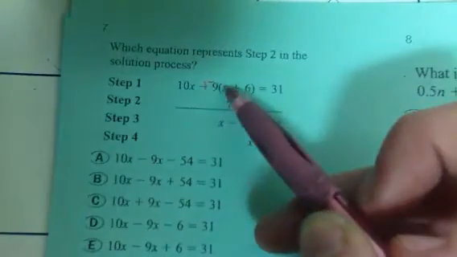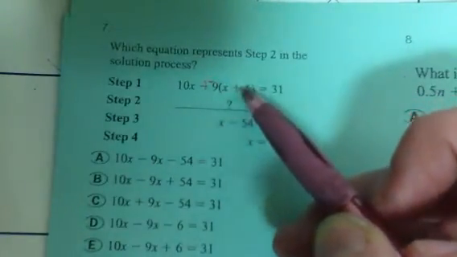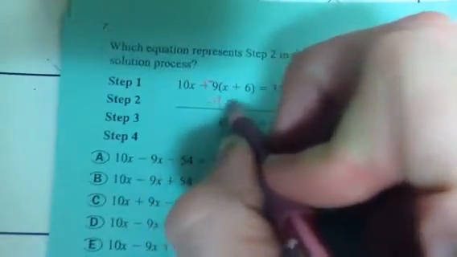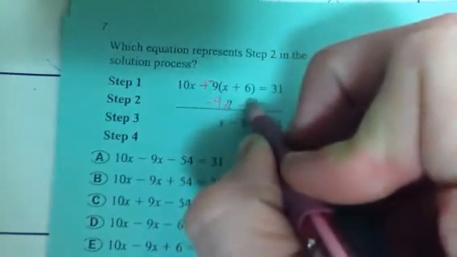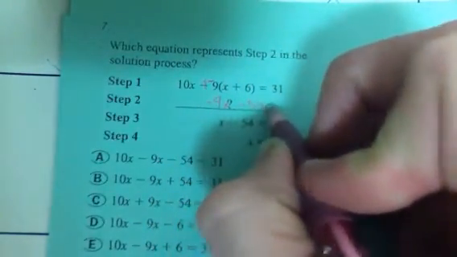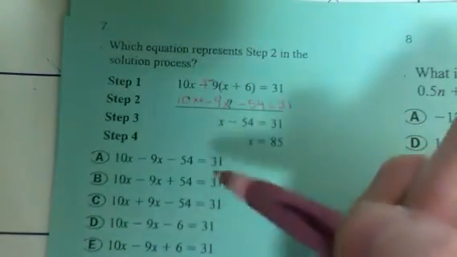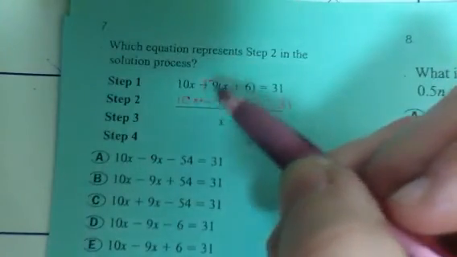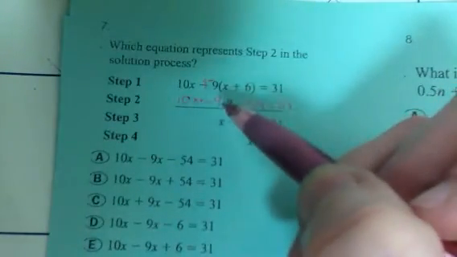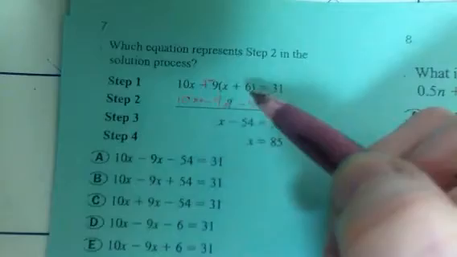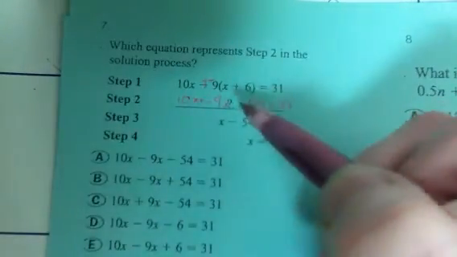So I'm going to take negative 9 times x and negative 9 times 6. And so for me, this step would be negative 9x minus 54. And so I really just simplified the distributing part, got rid of the parentheses there. So my answer, you need to decide, we'd have a negative 9 times x would give me negative 9x, and negative 9 times 6 would give me actually a negative 54.